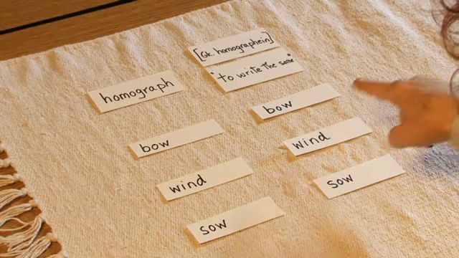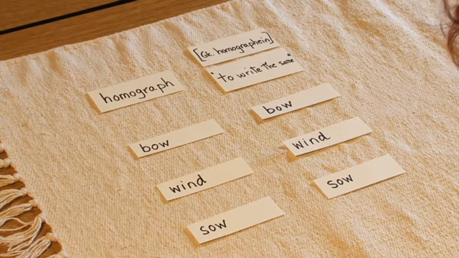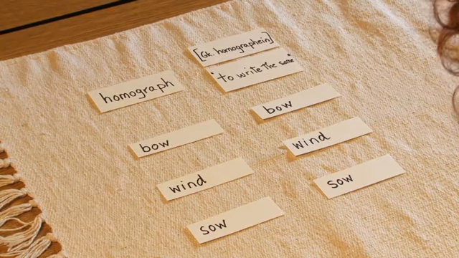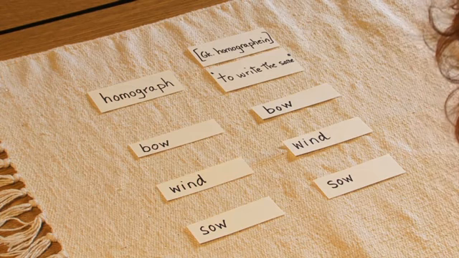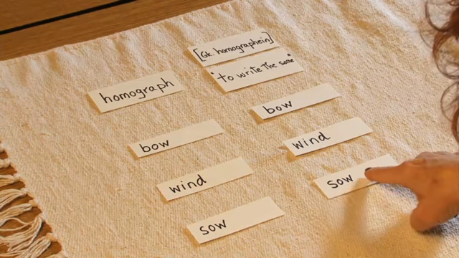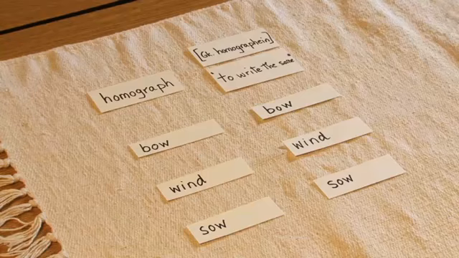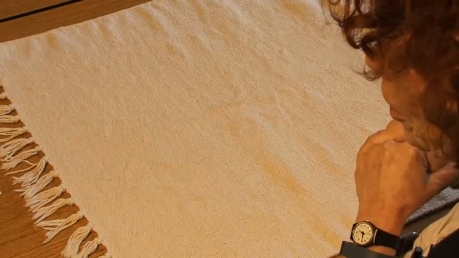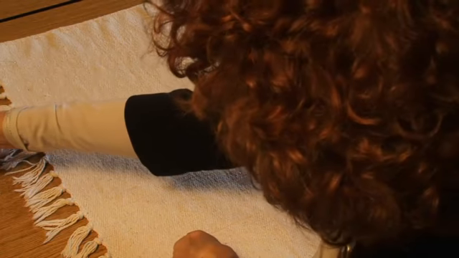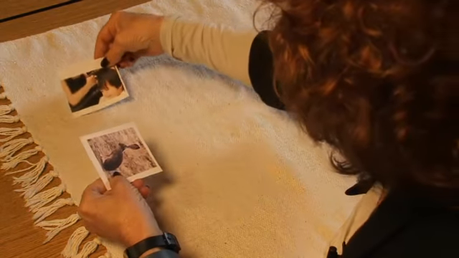Wind and wind are homographs. They look the same, but they do not mean the same or sound the same. Sow and sow are homographs. This is a lesson on homophones, homonyms, and homographs. I'm going to start with homophones.